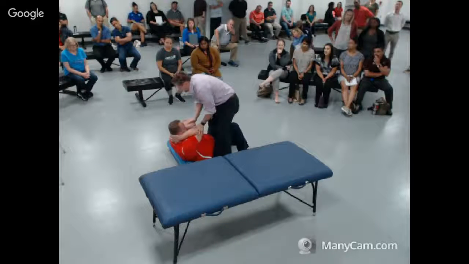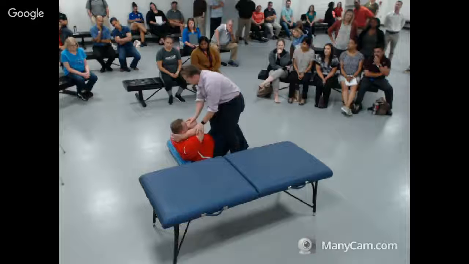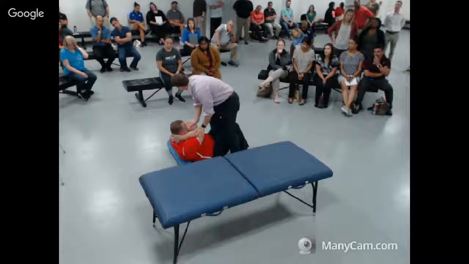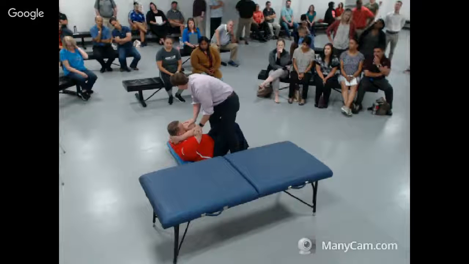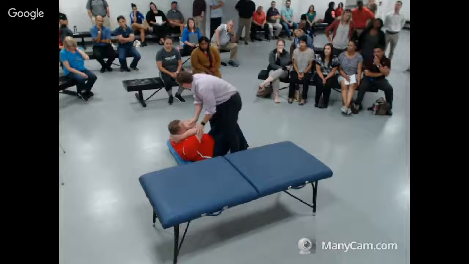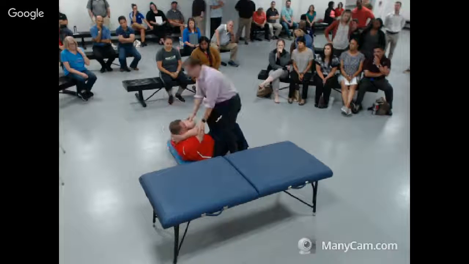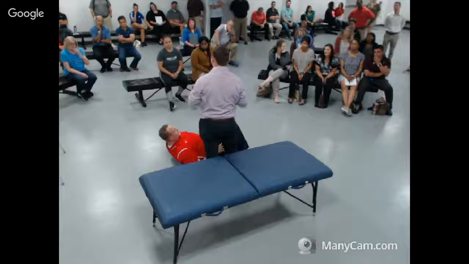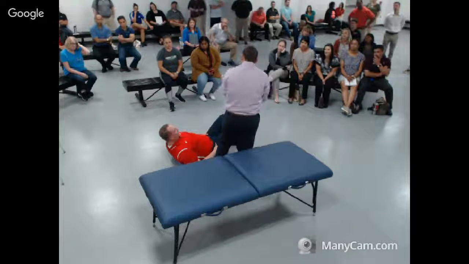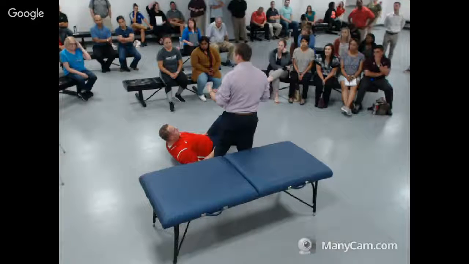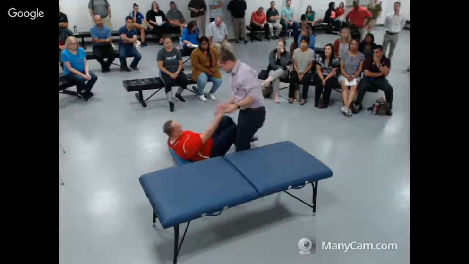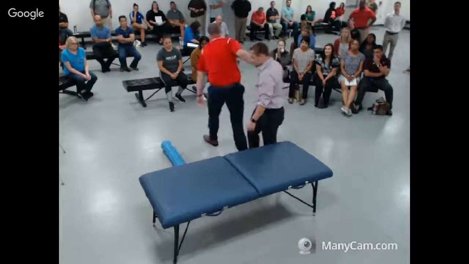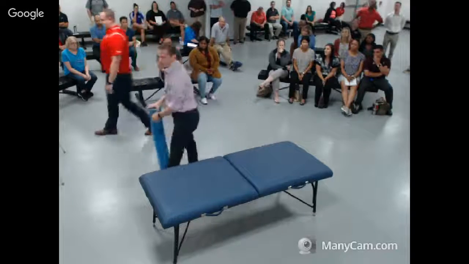Now, it might take a couple of tries to get that force right over the foam roll, okay? This is a little bit harder technique to do, but with some practice, you can gauge where he's getting that flexion through, and then you can do the manip through there, okay? Nice, thank you. All right.